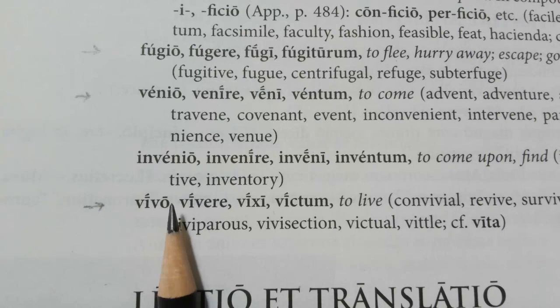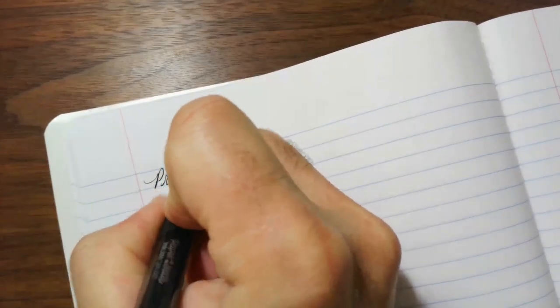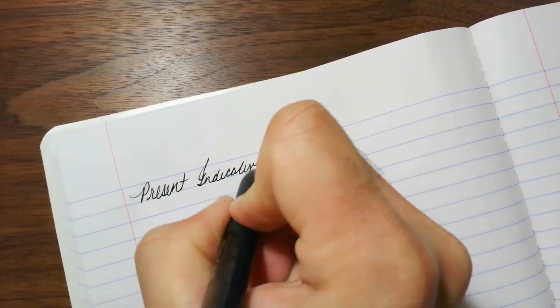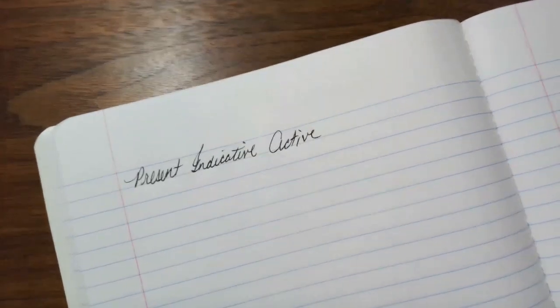All right, let's take a look here. As I promised, this will be the last thing that we do. Let me write these out for you so you can see the creation of these conjugations out of the nothingness from which they came. I'm going to use two pages here so we can keep them all together. We're going to do present first. Let's be formal today: present, indicative, active.